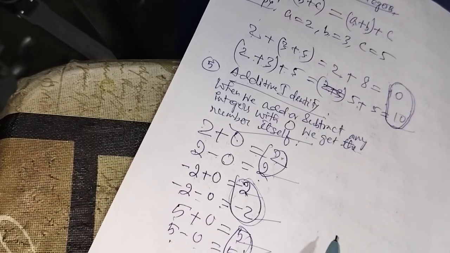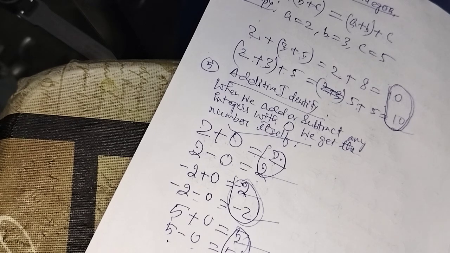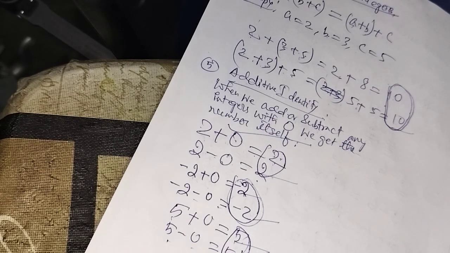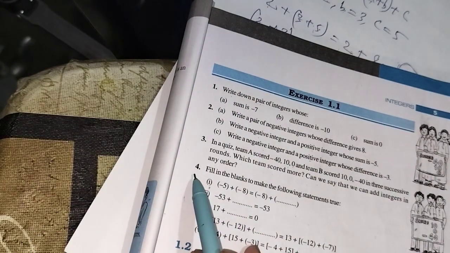So today we have discussed the closure properties of addition and subtraction of integers. Next, in my next video, we will try to solve question number 4.